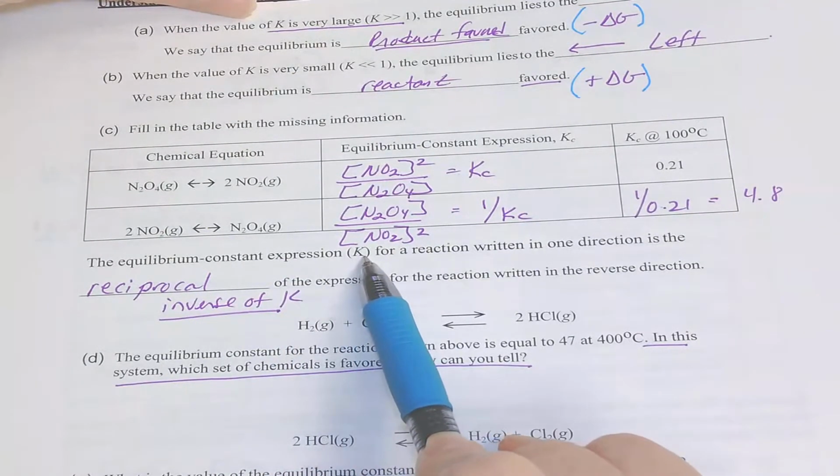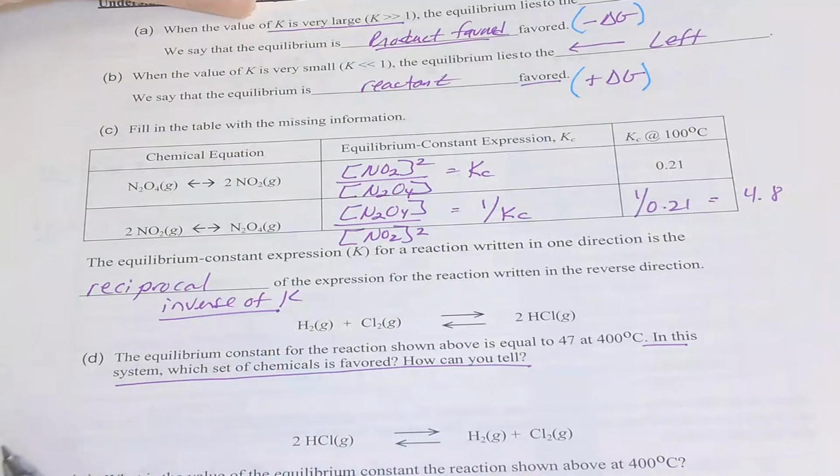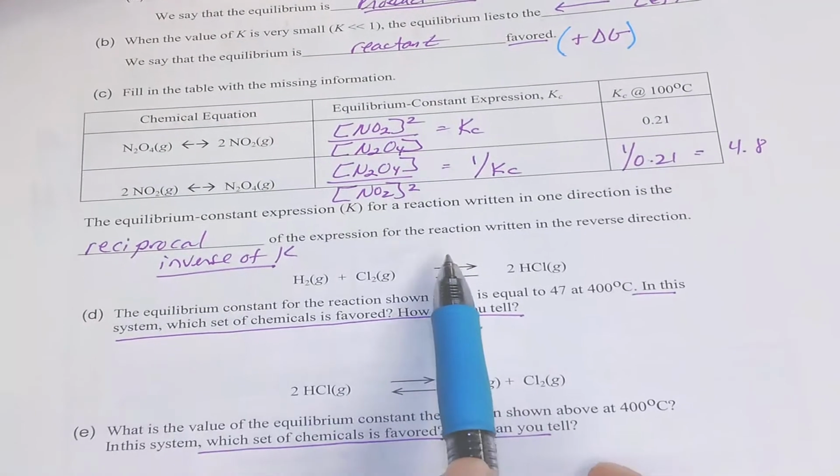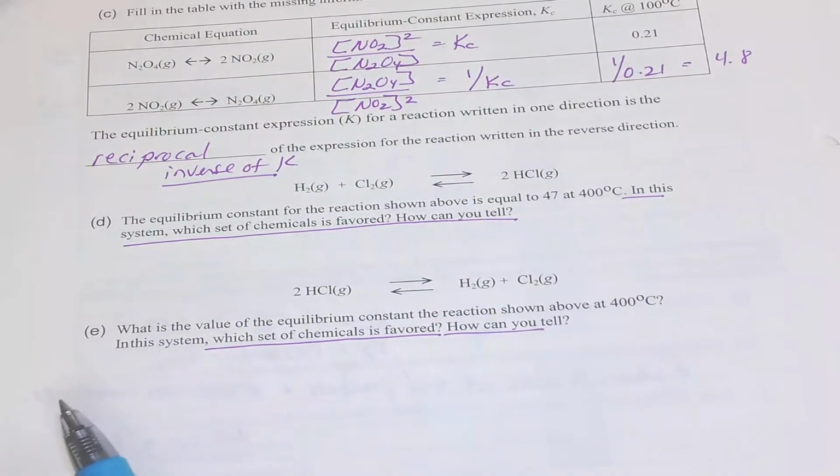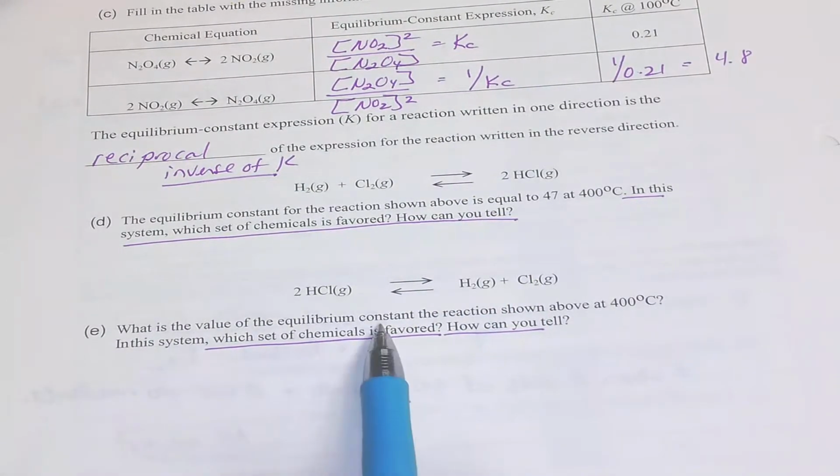So if you flip your reaction, it's the inverse or reciprocal of that K value. Answer these two questions based on the size of your K values. See if you can come up with an answer for that, and we'll discuss it in class.